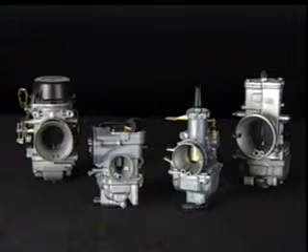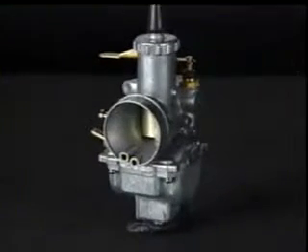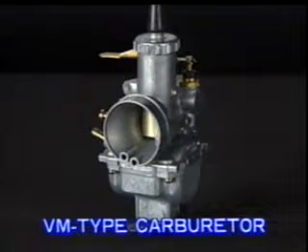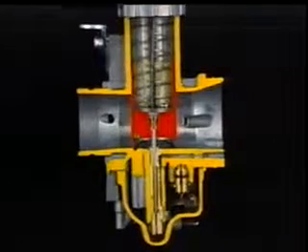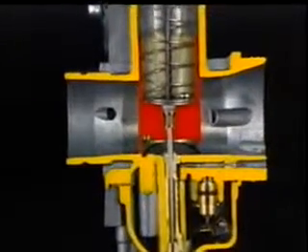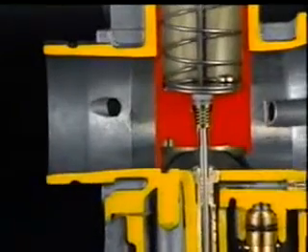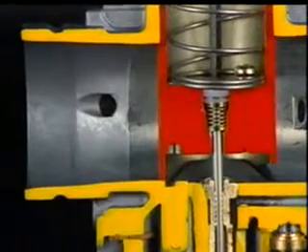There are various types of carburetors used in motorcycles. The most popular of these is the VM-type carburetor. Let's take a look at the basic construction of this type of carburetor. One of the main parts that make up the VM-type carburetor is the main bore, along which air flows when it is taken into the carburetor.